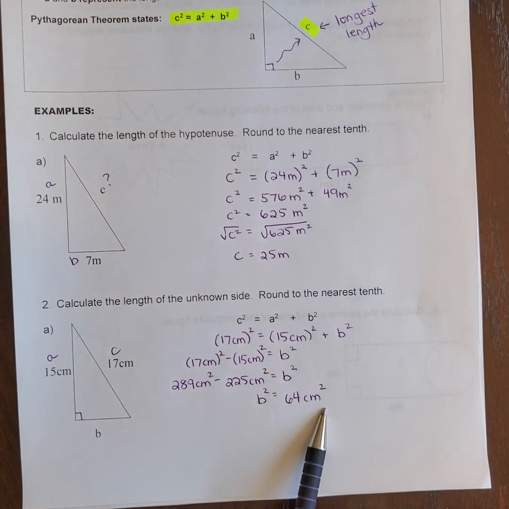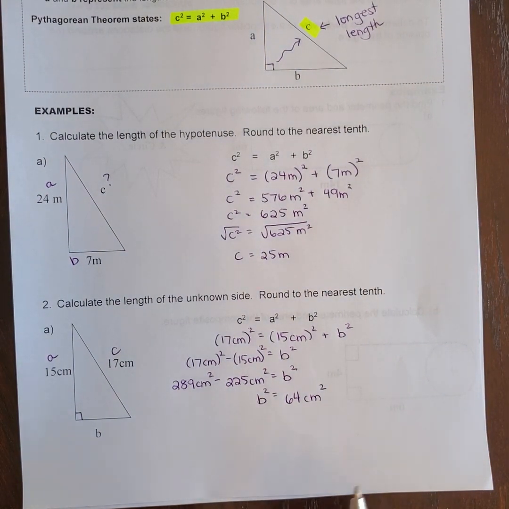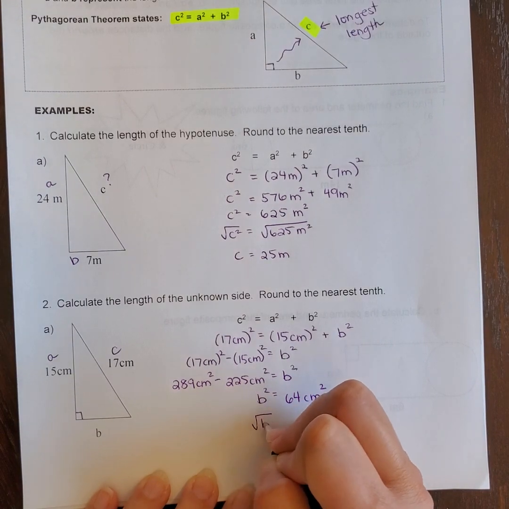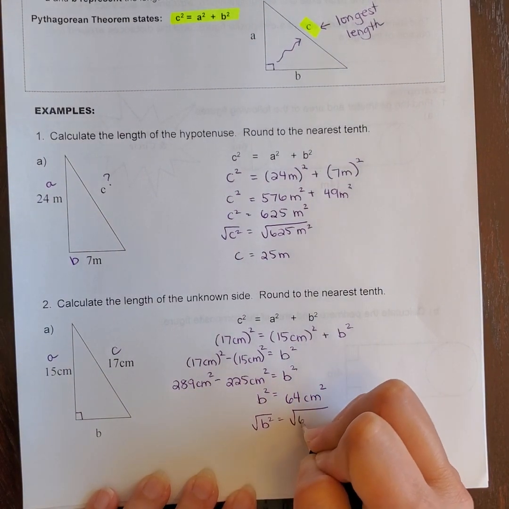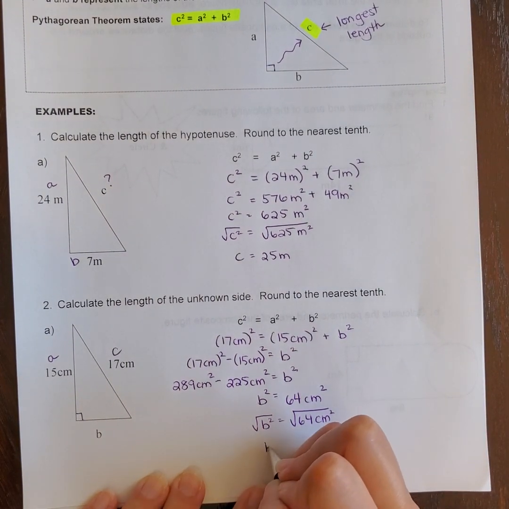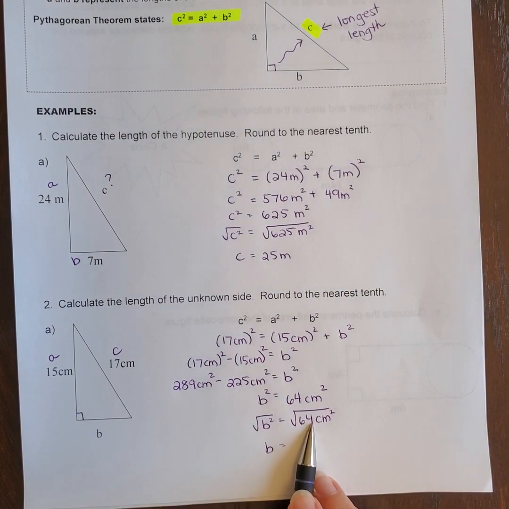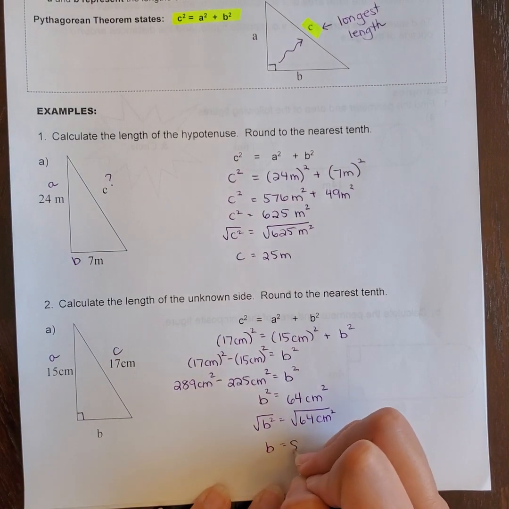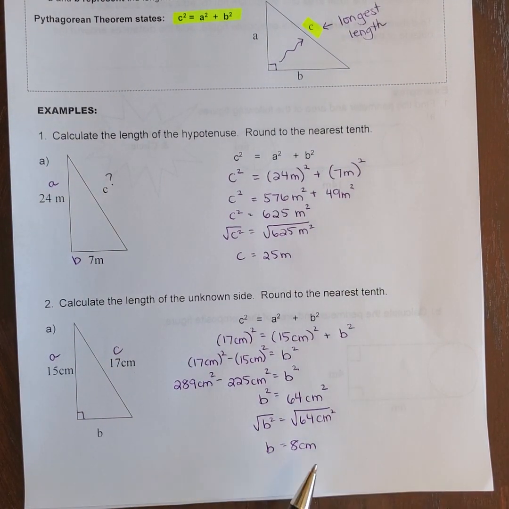Once I have it written like this, I have to get rid of the exponent. In order to do that, I have to square root both sides. Square root of b squared is b. Square root of 64 centimeters squared is 8 centimeters. Okay, so therefore b is equal to 8 centimeters.